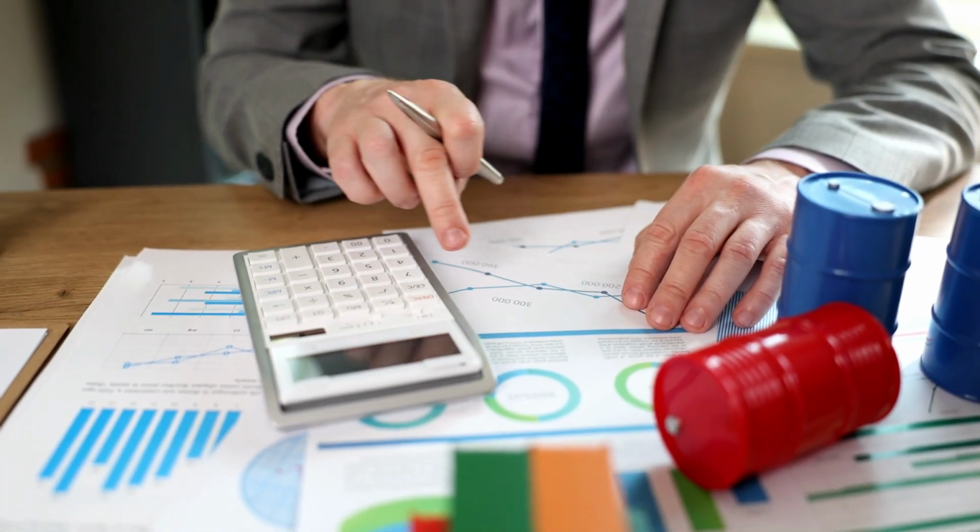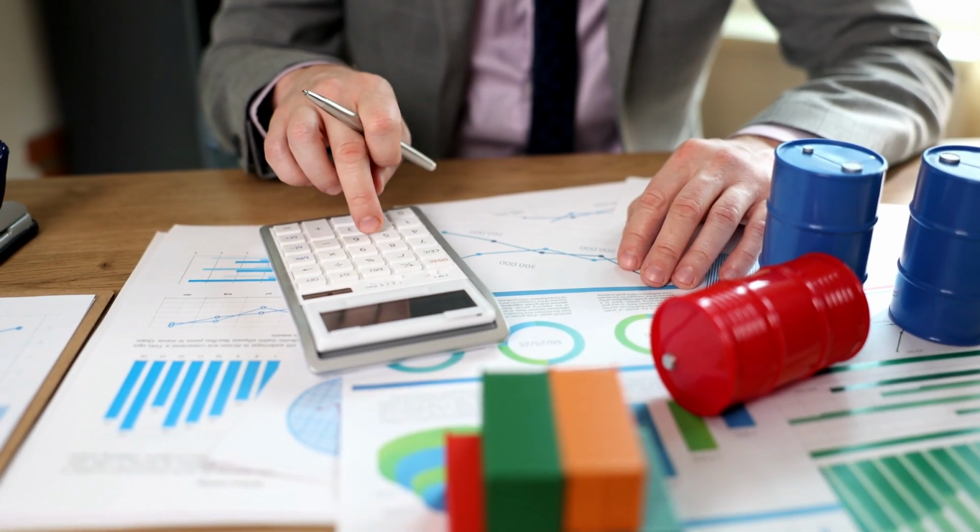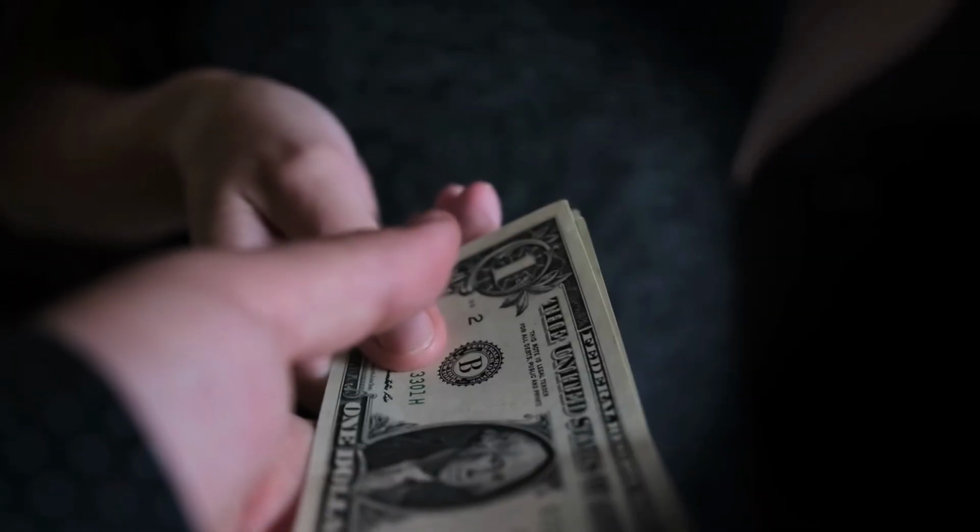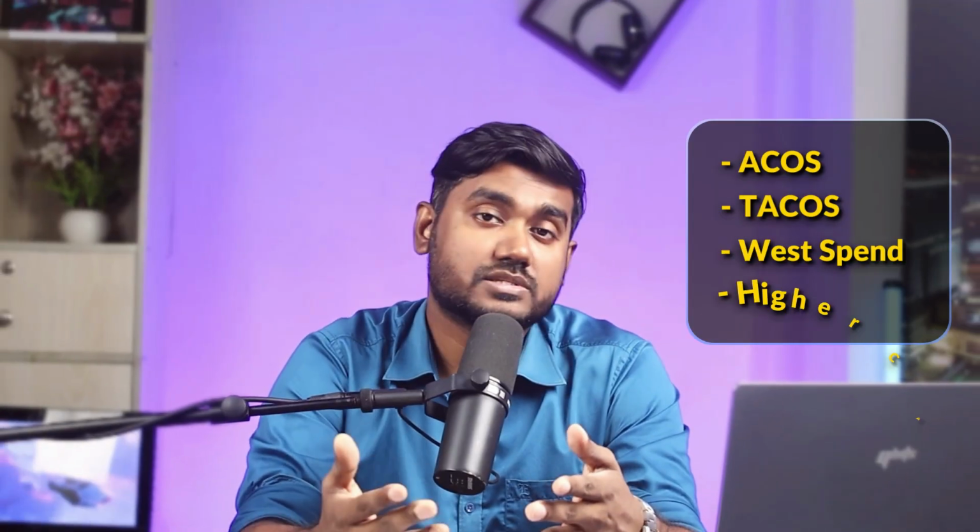Because if you are not calculating this number, you don't know how much you are paying for each new customer, and at the end of the day you will not be able to find out where your budget is leaking. Just checking the ACoS, TACoS, wasted spend or higher CPC will not fix it. But when you look at these types of metrics, it will give you an overall and clear picture.